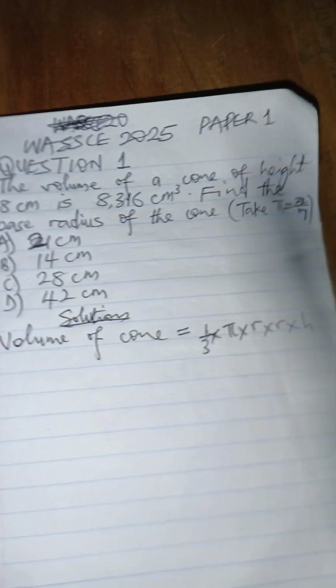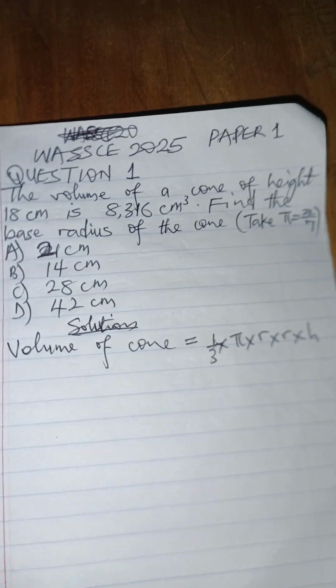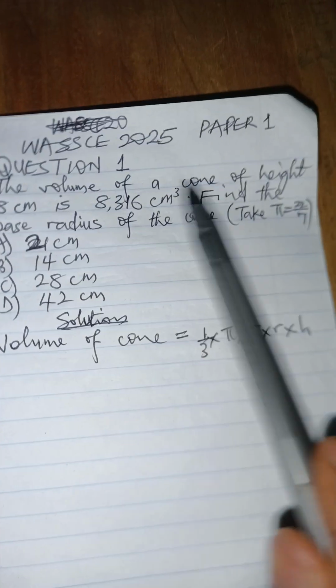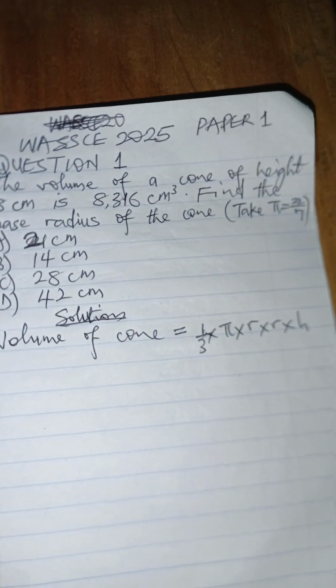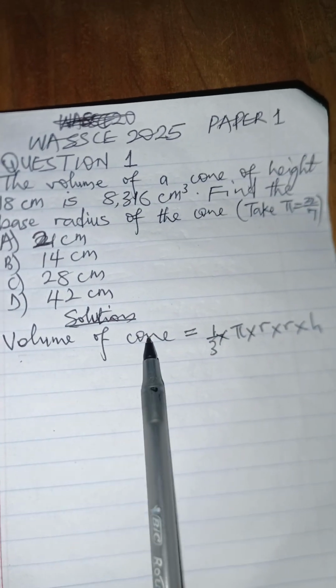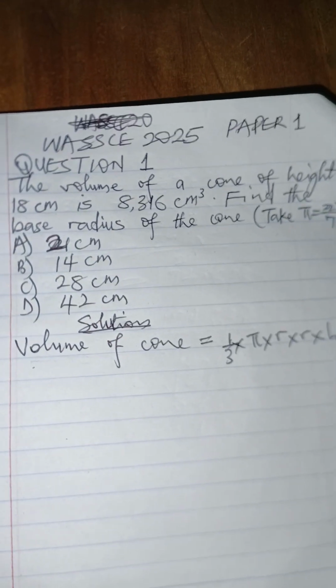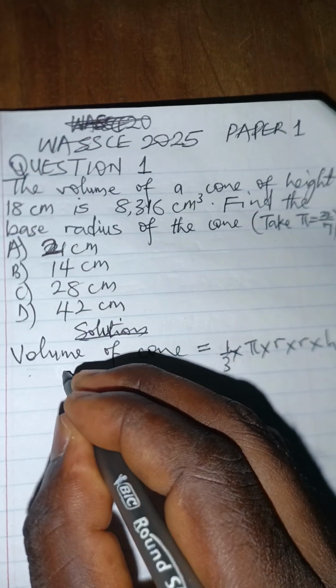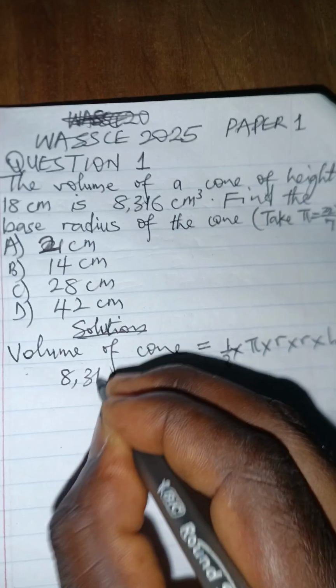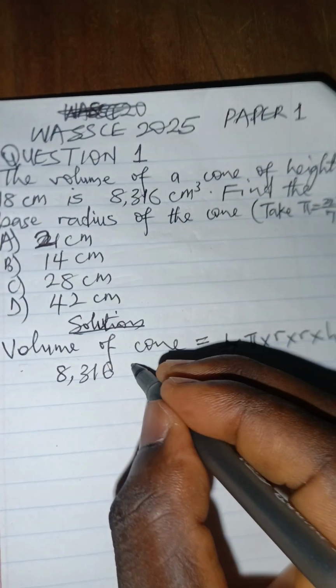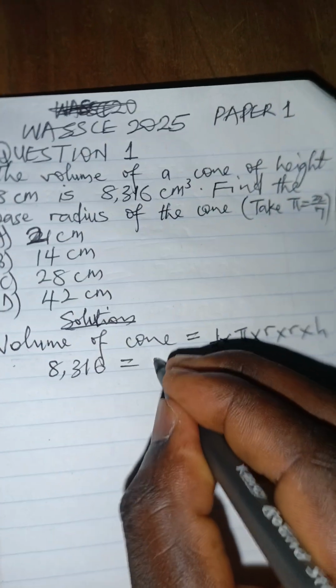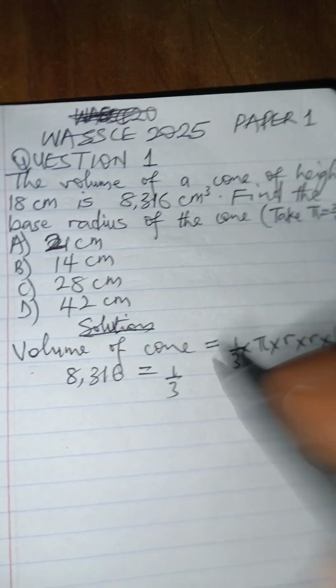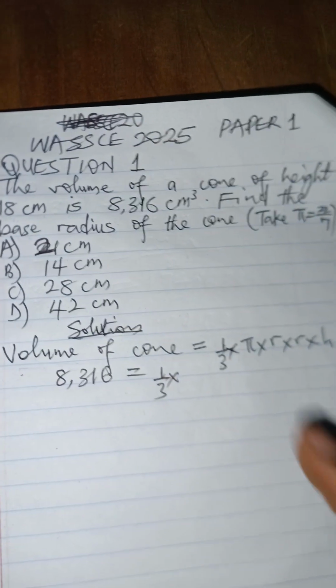Let's substitute what we have in the question. First we are given volume 8,316. So instead of repeating volume of cone, which is the subject, I replace it with 8,316 is equal to 1/3 according to the formula times pi.